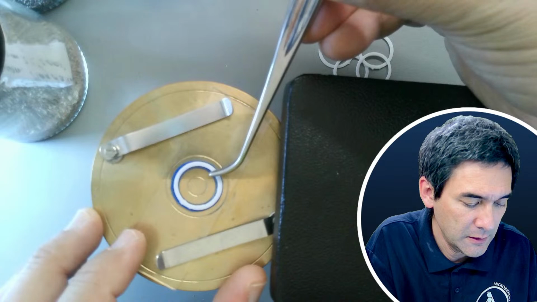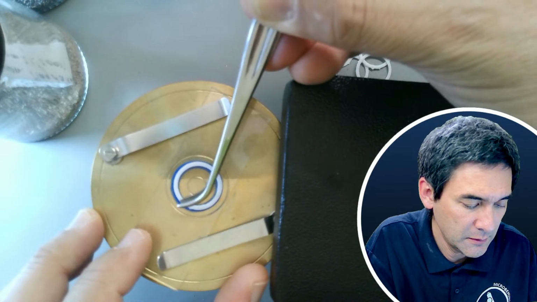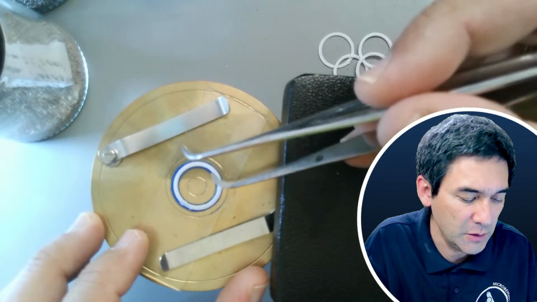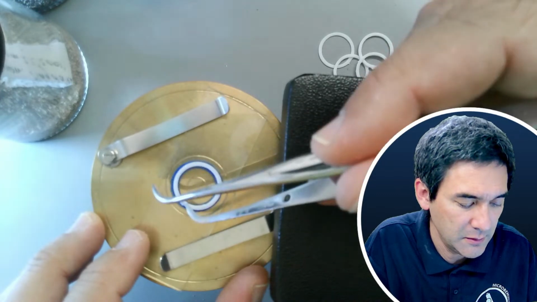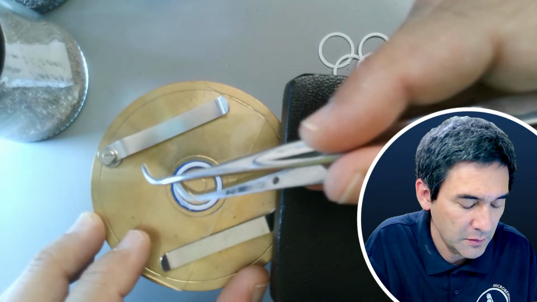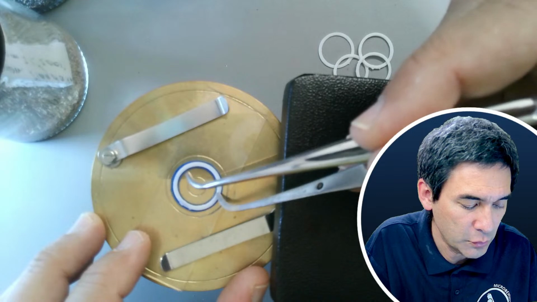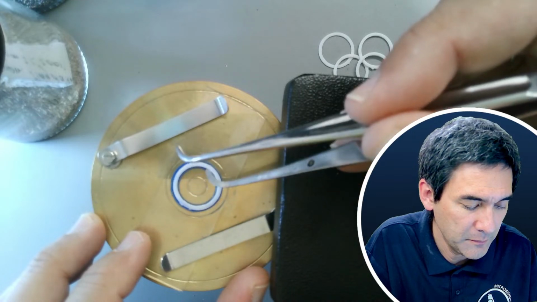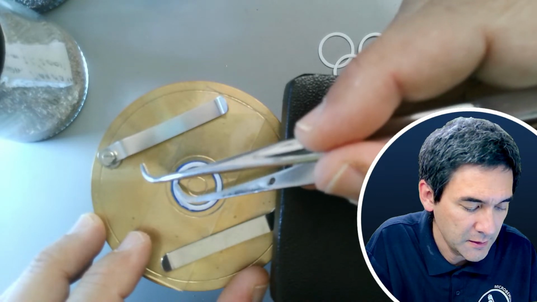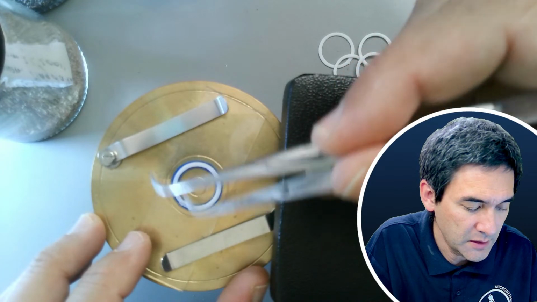Okay, and here we go. I think this looks actually much nicer than the other ones that I made. And then you give it an hour or so for drying. Maybe even less. But I think this one is okay.